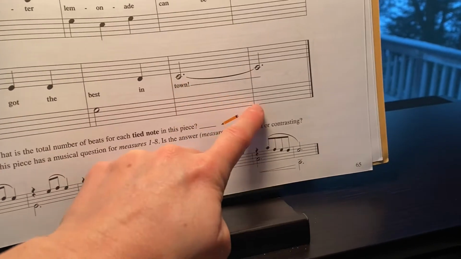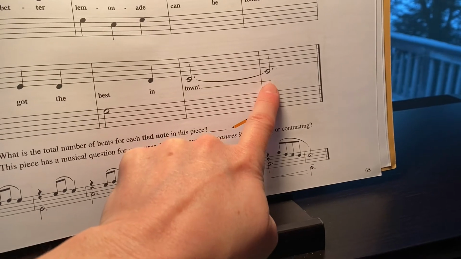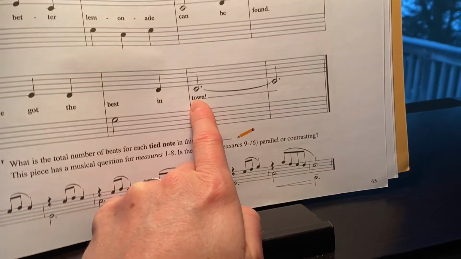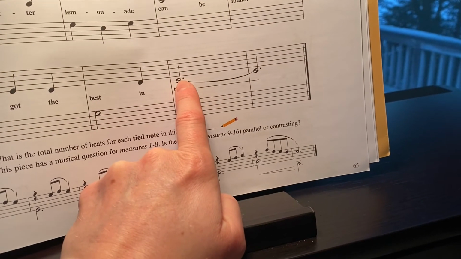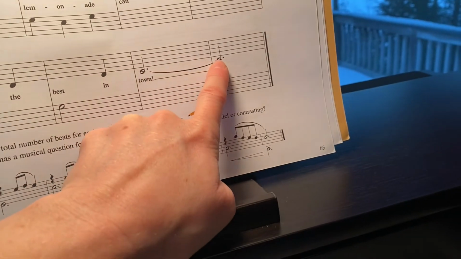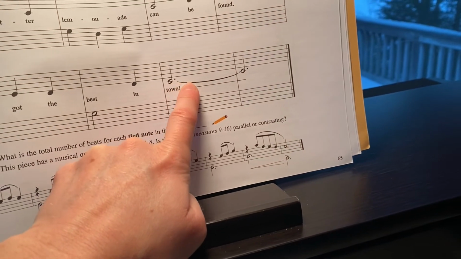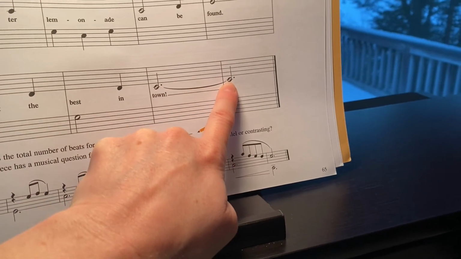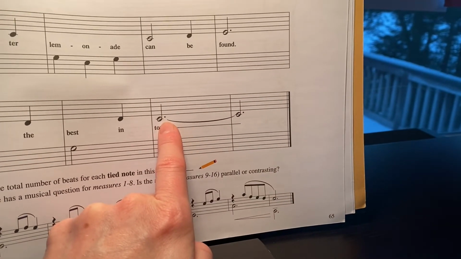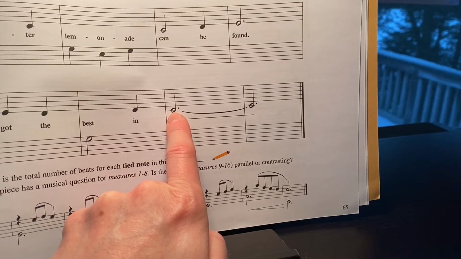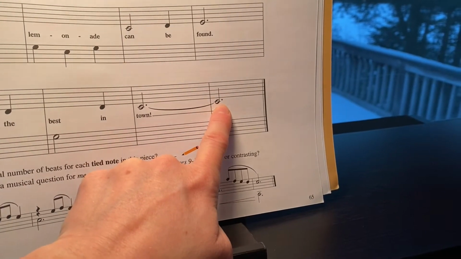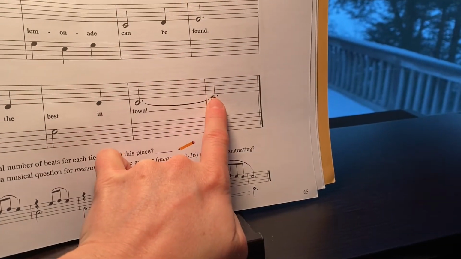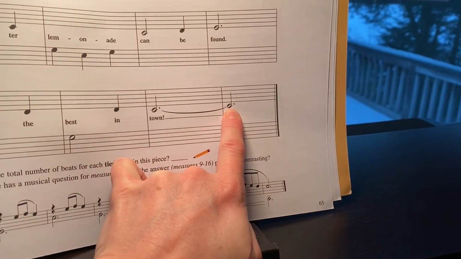But I also don't want to play it again, because I don't want the singer to stop. So I'm going to put what's called a tie in there, and it's this little curvy line from note to note, and that tells me that I'm going to hold this note, 1, 2, 3, and an extra 1, 2, 3, without playing it again, okay?